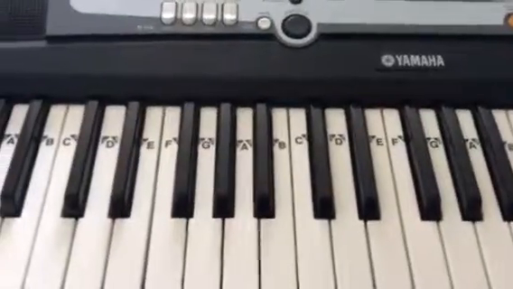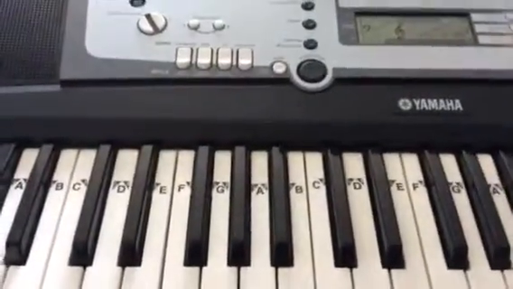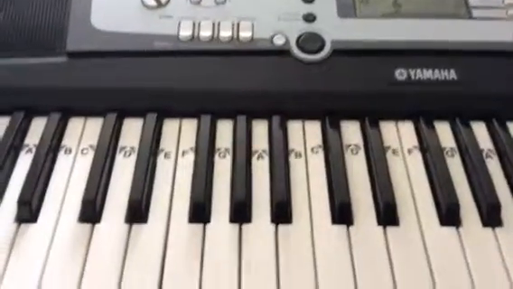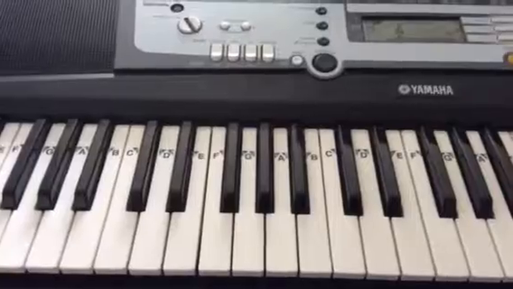So guys, I hope this helps you out on your pursuit of knowing your diatonic scales for each chord.